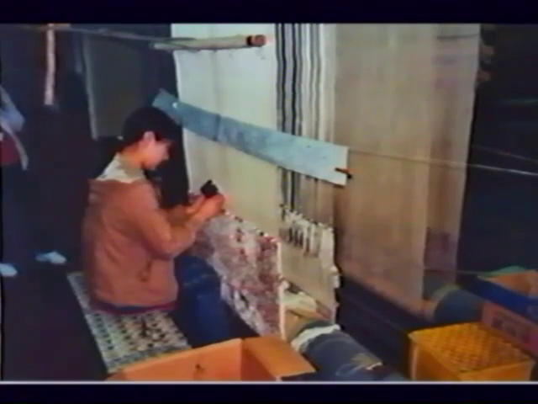We visited a carpet factory in the area. Helen tries her hand at it.